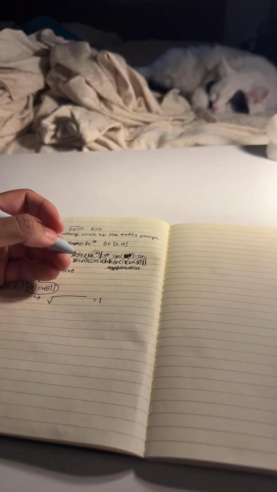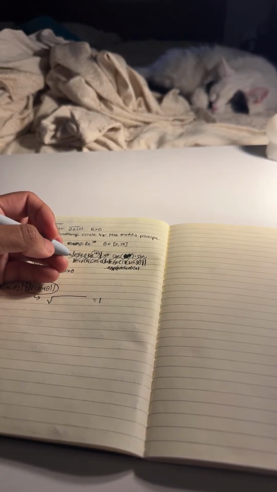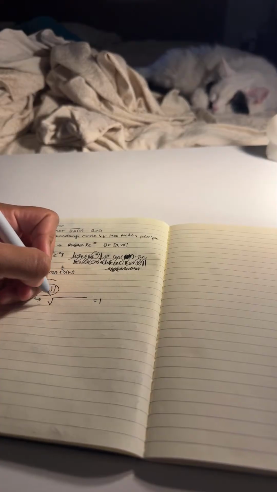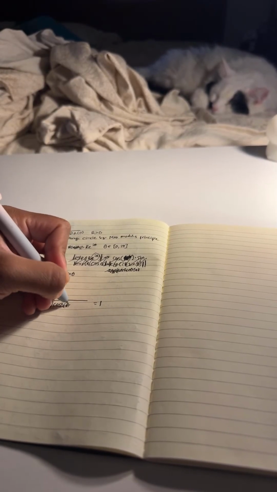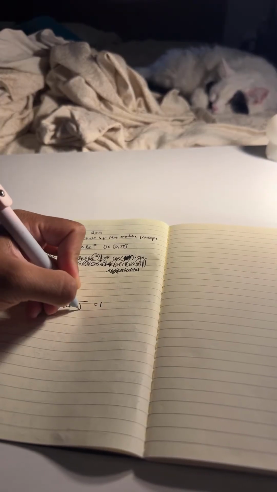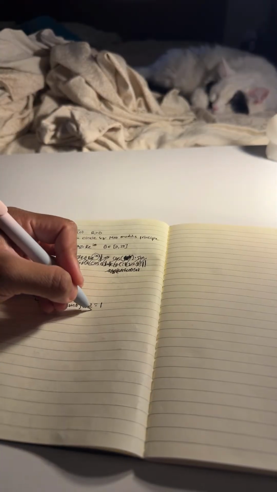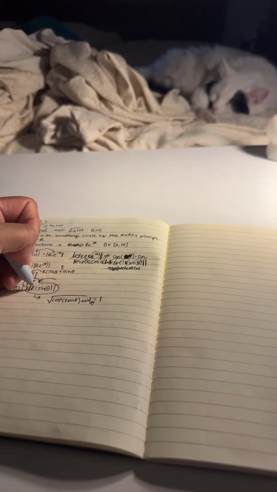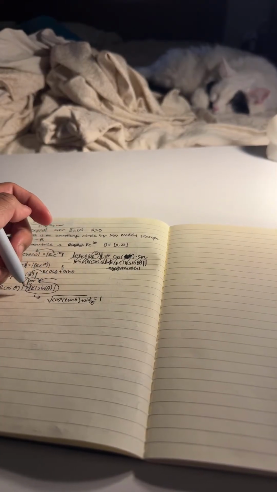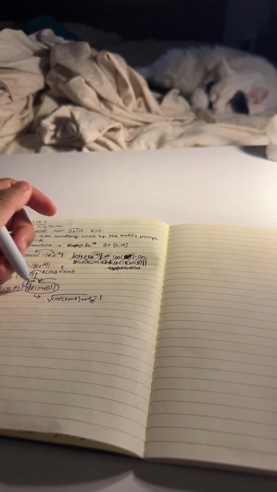We have cosine squared r sine theta plus sine squared r sine theta, whatever, exponent r I sine theta.